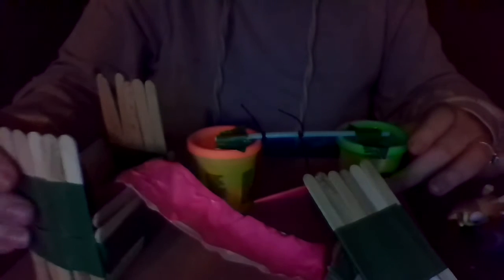Hi, Room 11. So today I have an art activity, which is already made, and I just wanted to show you guys why I made the art activity.